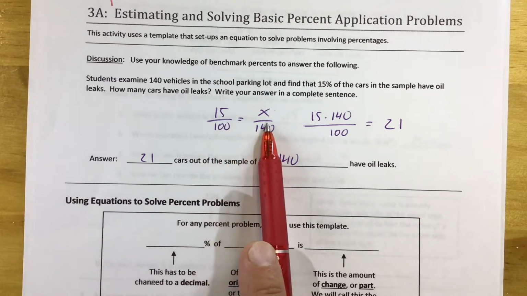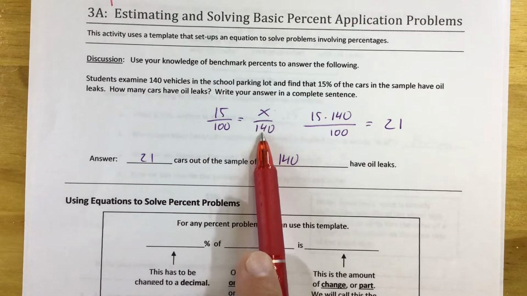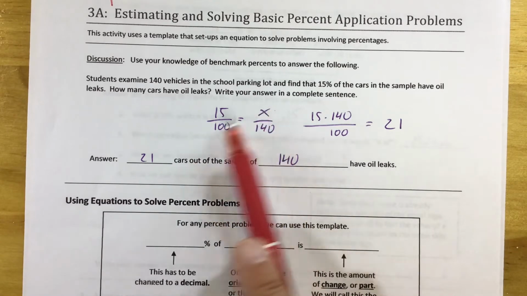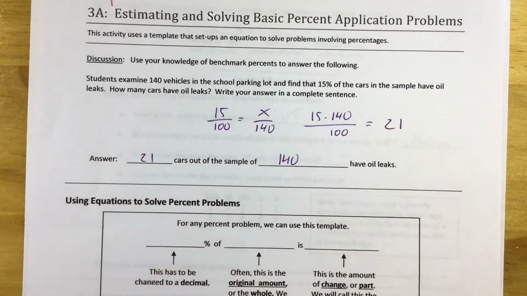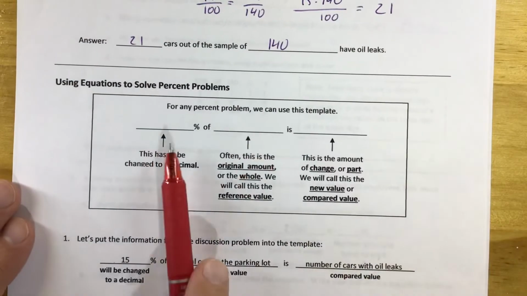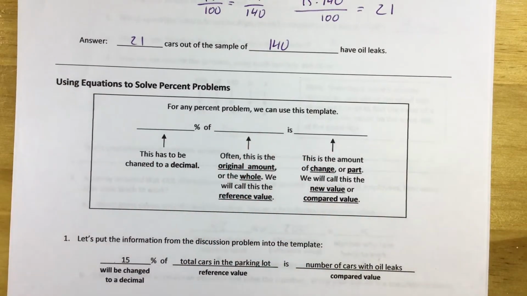We could know that 15% was 21 cars, but need to figure out what the total number of cars there were. And if your x was in that spot, you'd multiply here, divide by 15, and then you'd get that. So it's a template that you can move the x as you need to different spots and still get the answers. The template that the textbook is going to give you also works that way too.